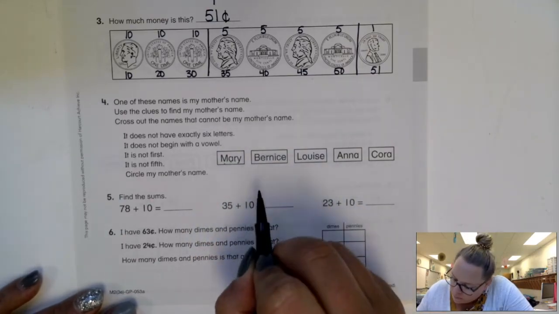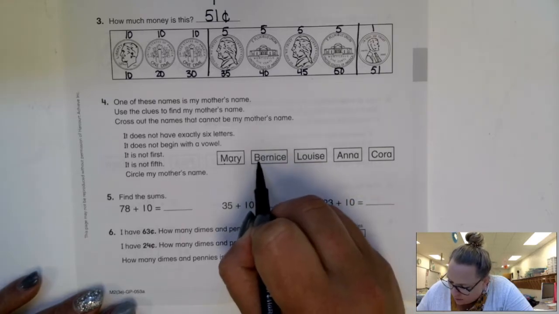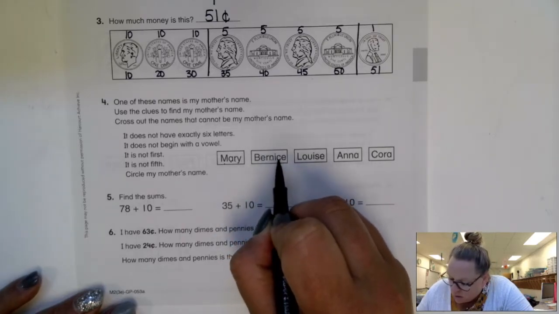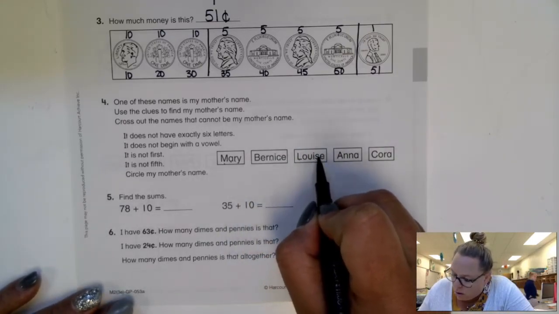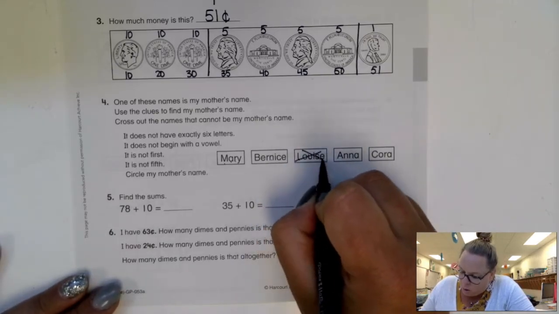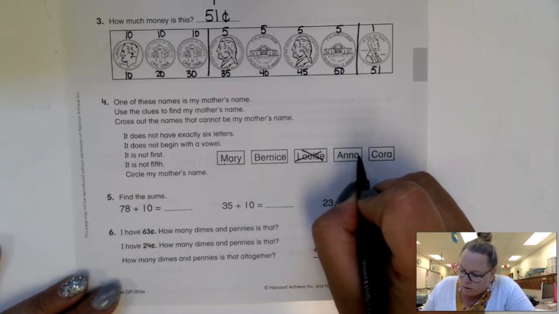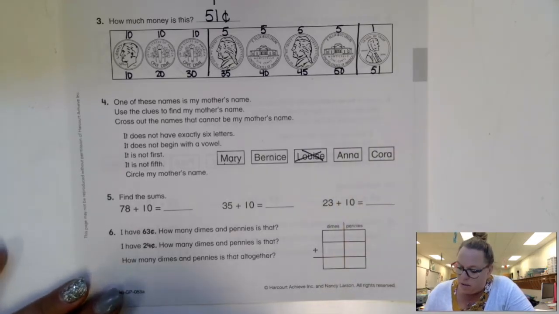That one's good. 1, 2, 3, 4, 5, 6, 7. That one's all right. Can't have 6 letters. 1, 2, 3, 4, 5, 6. Ooh, it cannot be Louise. Cross out Louise. 1, 2, 3, 4. That one's good. 1, 2, 3, 4. Okay, that one's good too.